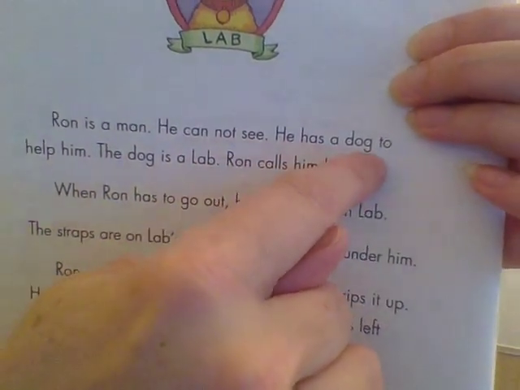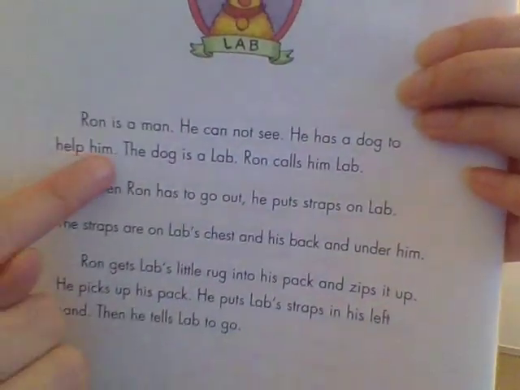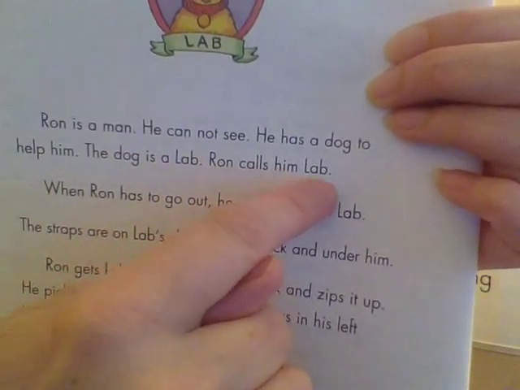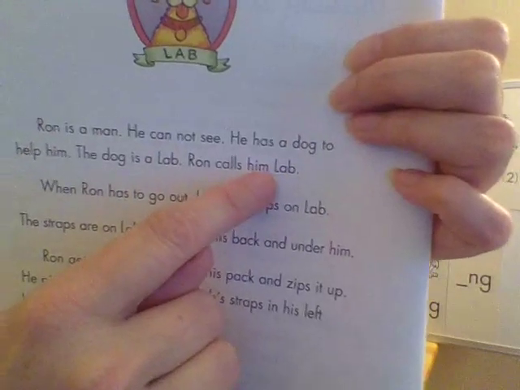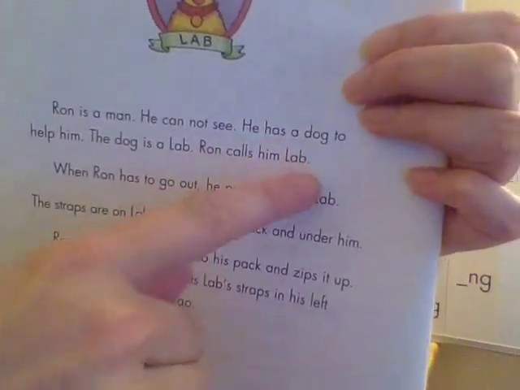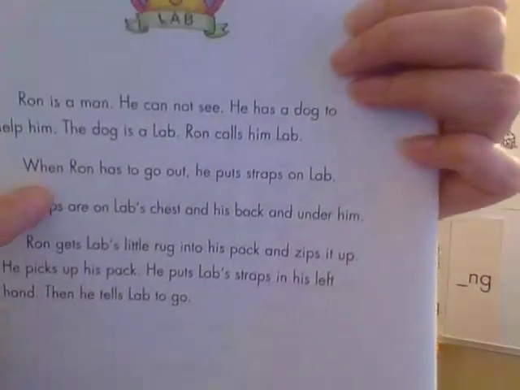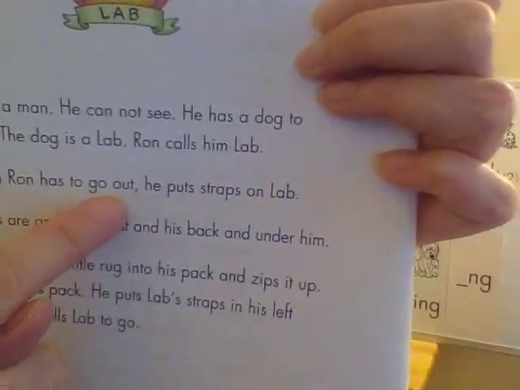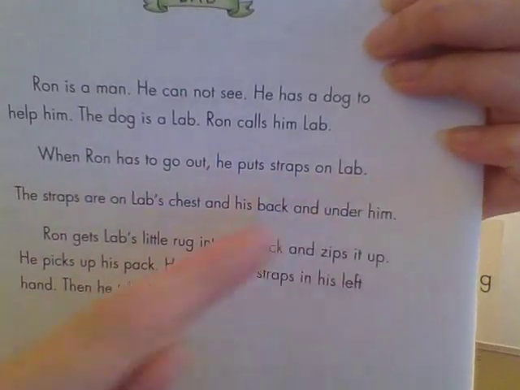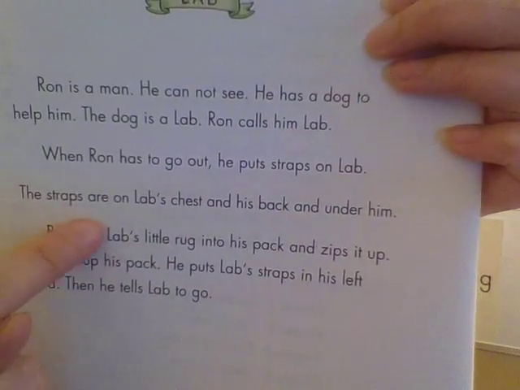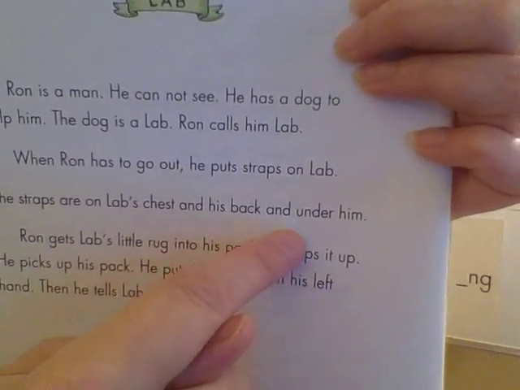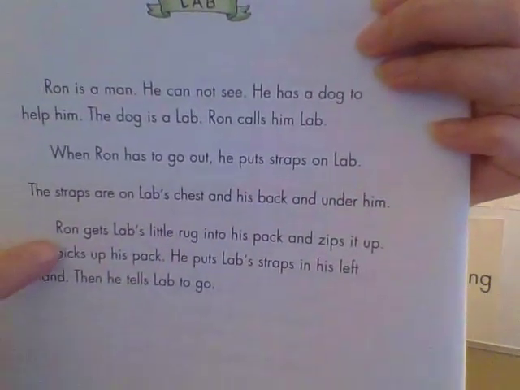He has a dog to help him. The dog is a lab. Ron calls him Lab. Oh, so that's why this L is capital, because it's also his name. When Ron has to go out, he puts straps on Lab. The straps are on Lab's chest and his back and under him.